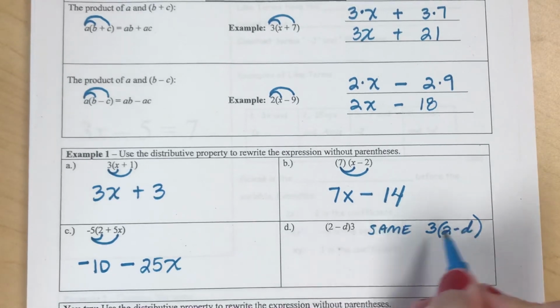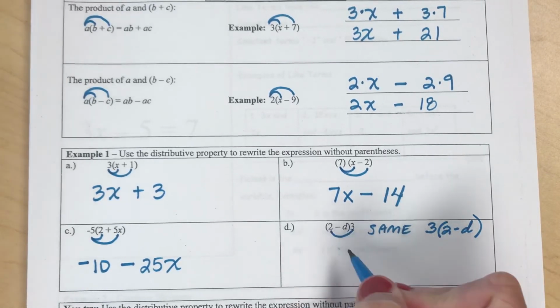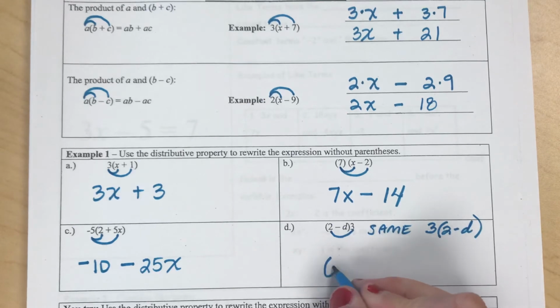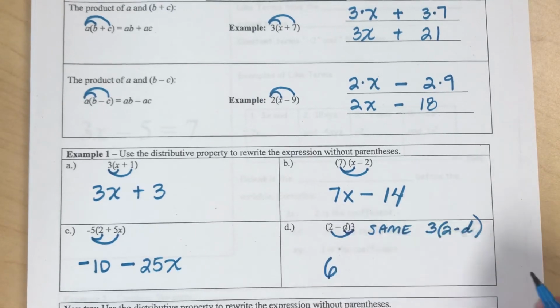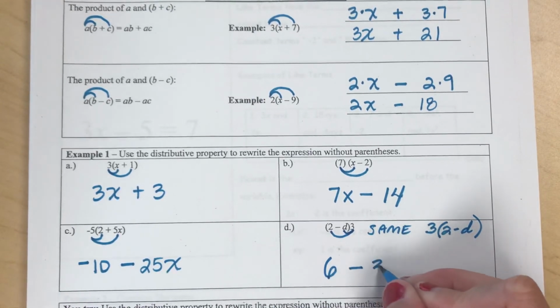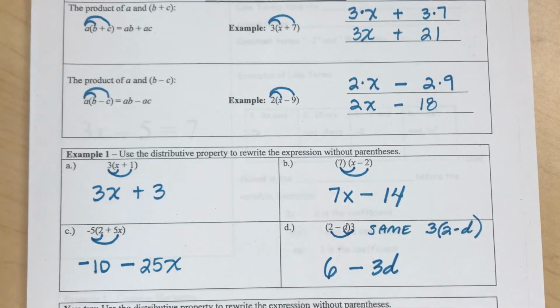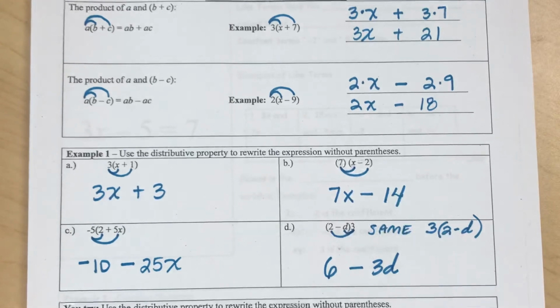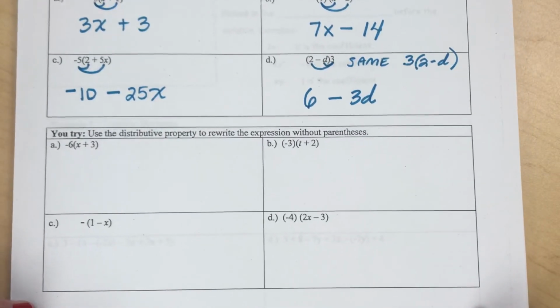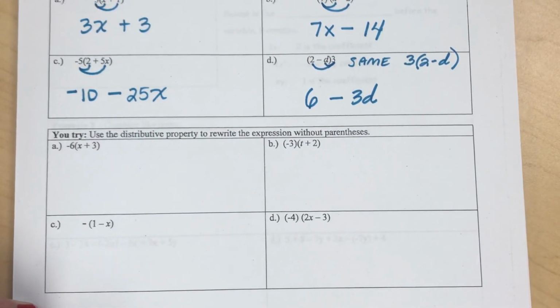So either way, if I distribute my 3 times my 2, I'm going to get a 6, and my 3 times my D, I'm going to get 3 times that D. This had a subtract sign, so we'll keep the subtract sign in the middle. Now, you can try these 4 examples. Check out the answers in my next video.